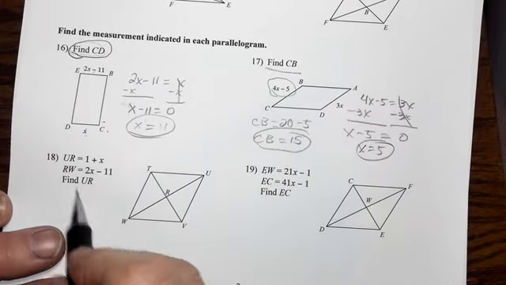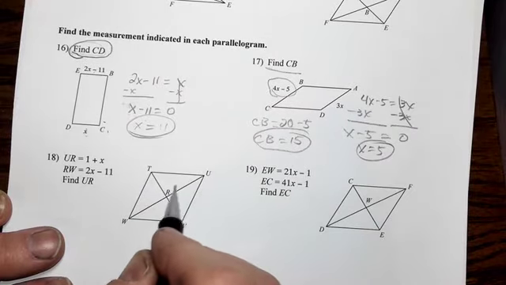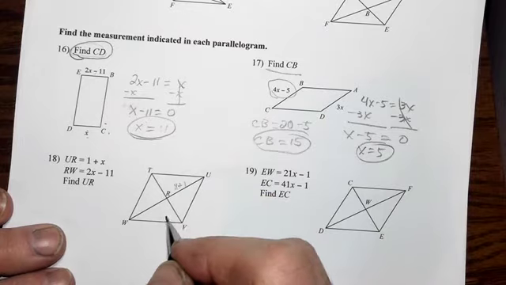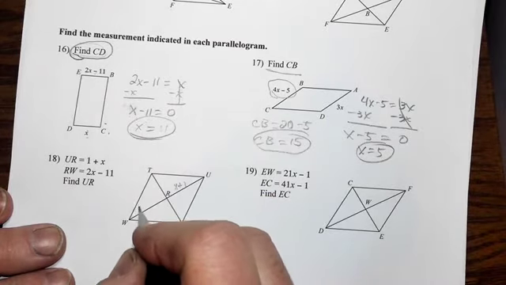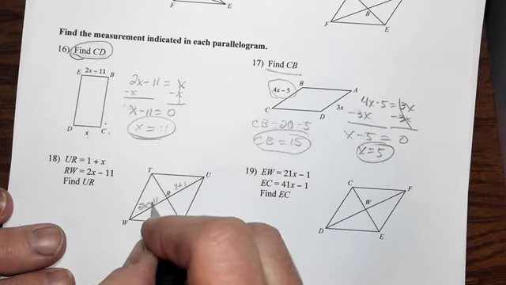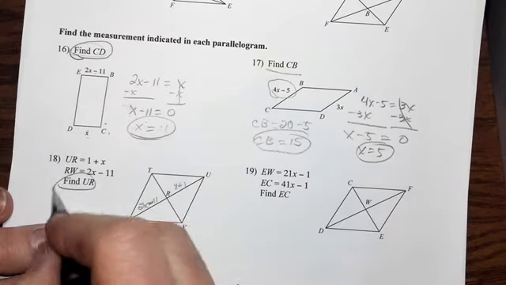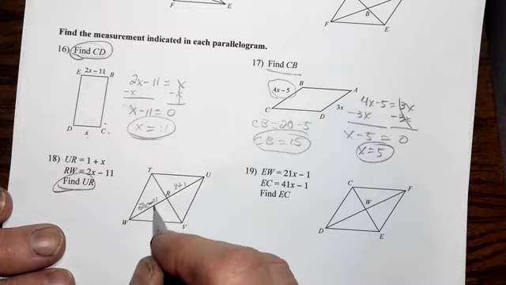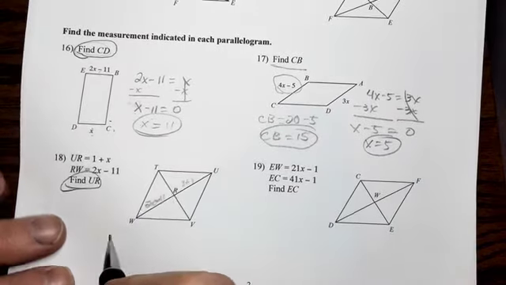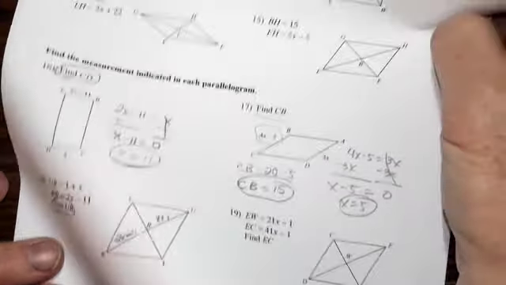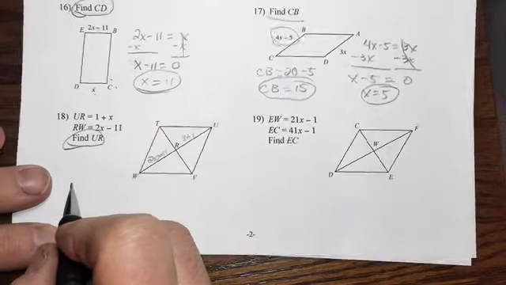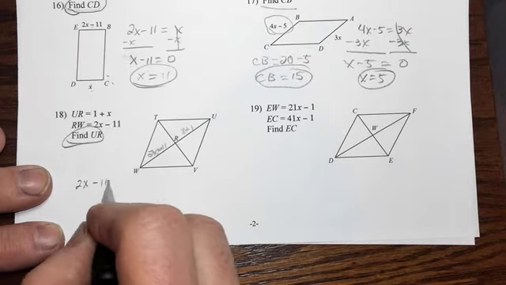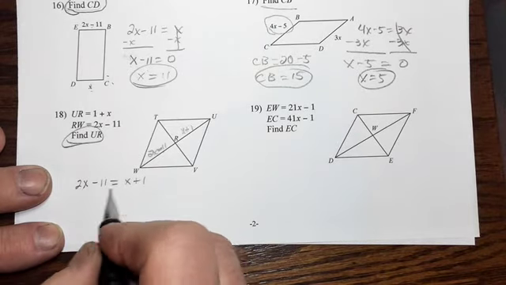Down here, UR is 1 plus x, or x plus 1. RW is 2x minus 11. We want to find out what UR is. Again, these bisect each other, so these two things are equal. I can say 2x minus 11 equals x plus 1.